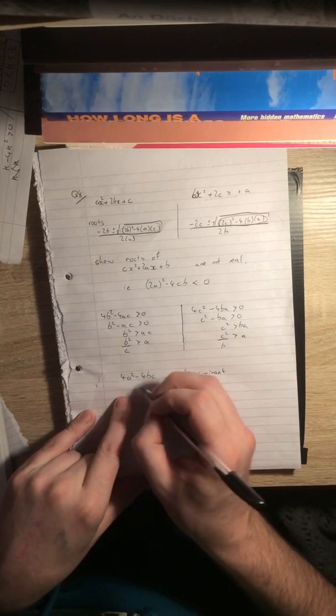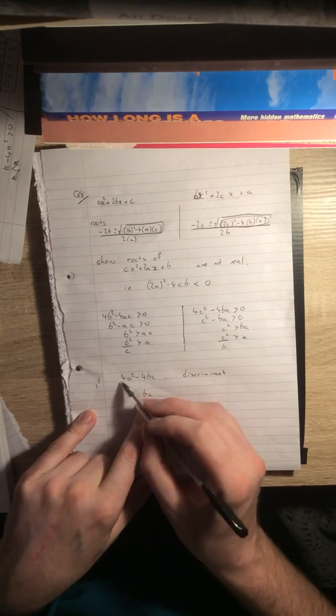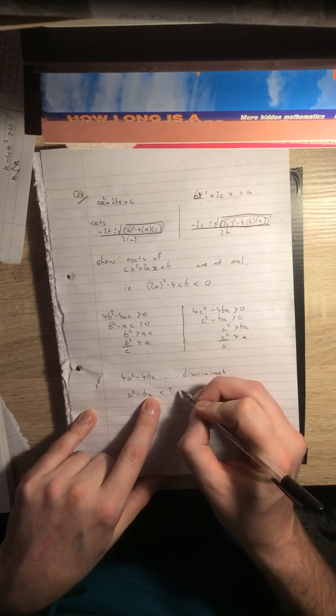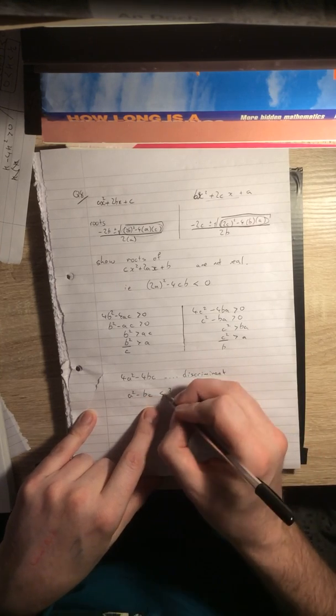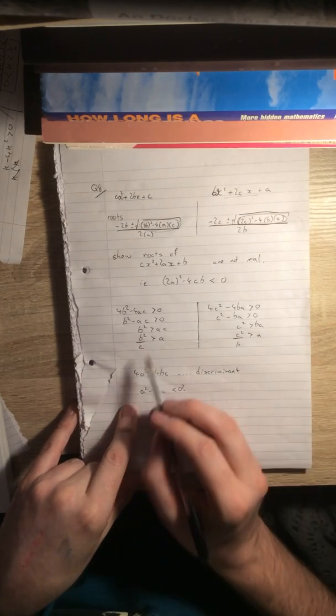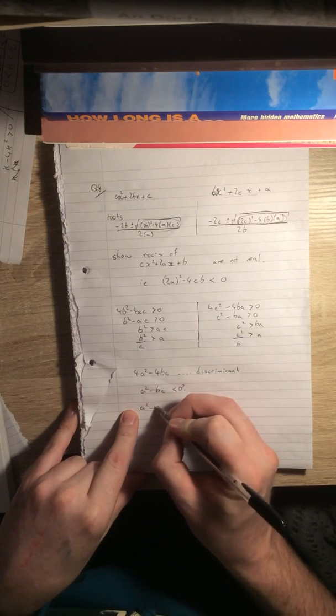Showing that's less than 0, we can take a factor, because if a squared minus bc is less than 0, then multiplying it by 4 will still be less than 0. So we want to show, is that less than 0? What I'm going to do here is use this expression for a and this expression for a. I'm going to say a squared minus bc.